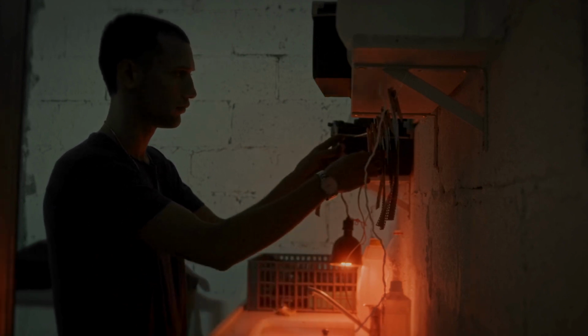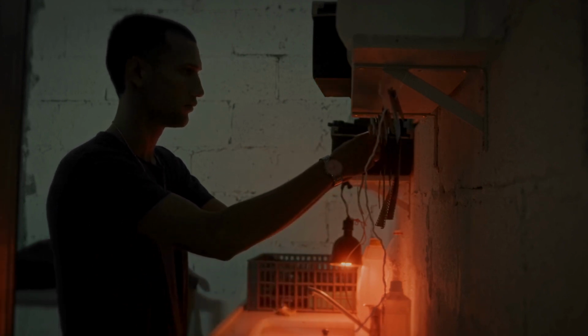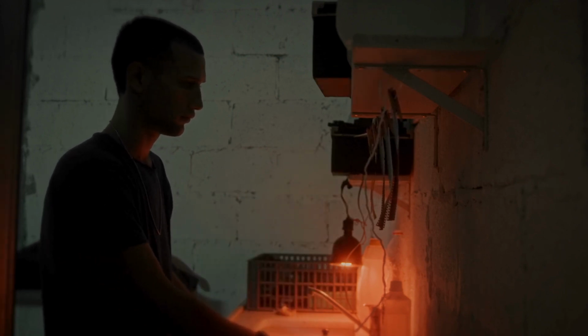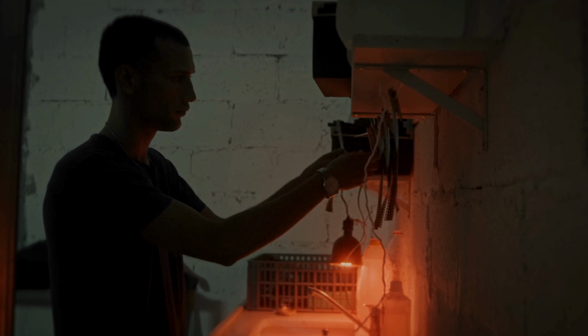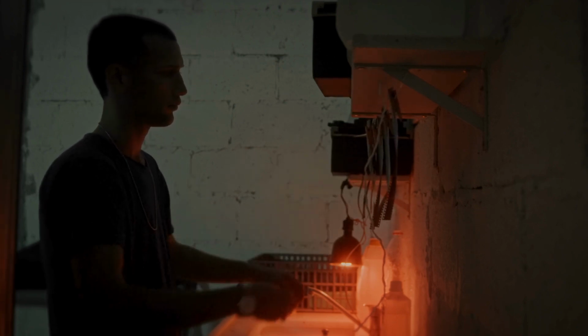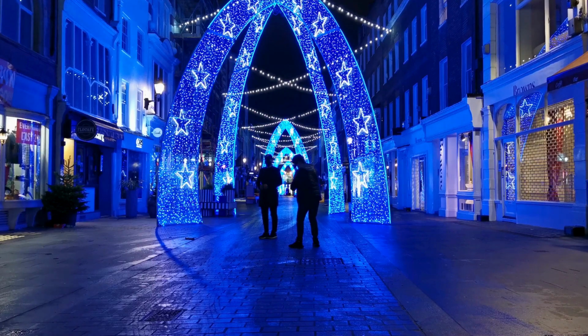And perhaps that is the most important lesson of all. Lighting is not just a technical tool. It is a storytelling tool. It is a language that communicates emotion without words. The more you learn to understand that language, the more intentional your photography becomes.